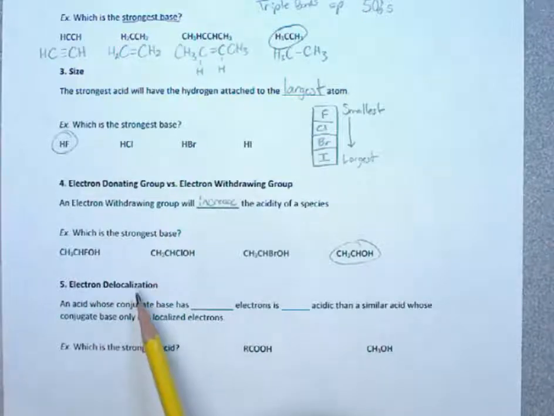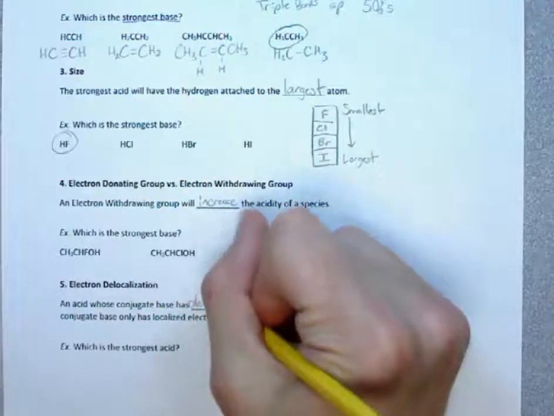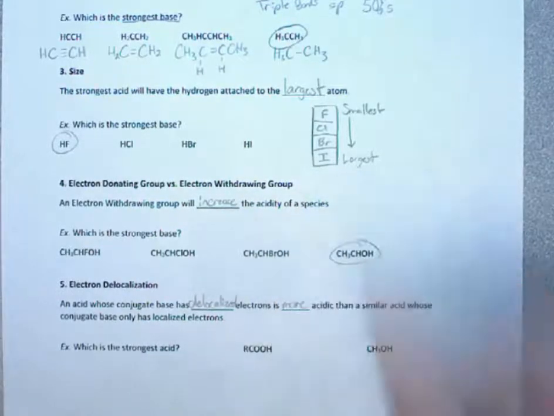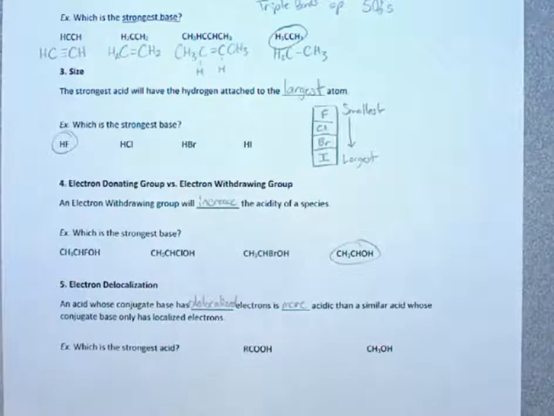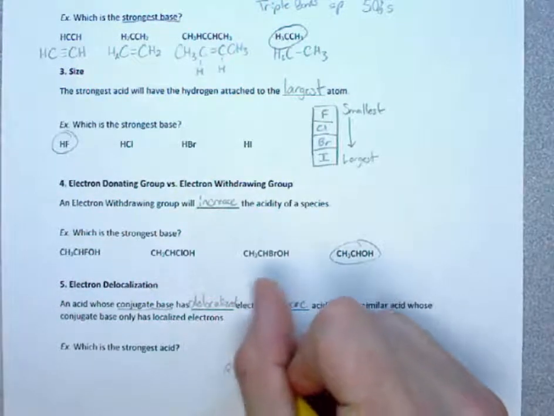For electron delocalization, we have an acid whose conjugate base has delocalized electrons is more acidic than a similar acid whose conjugate base only has localized electrons. And so we have a carboxylic acid and we have an alcohol. And we want to know what the strongest acid is. So in order to do that, we need to take the conjugate base of both of these structures, which means removing a proton.